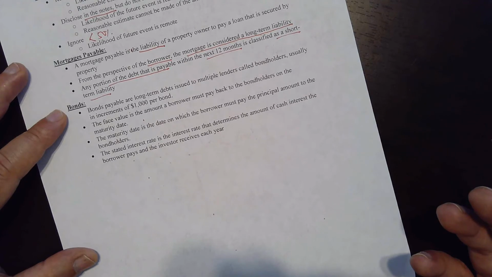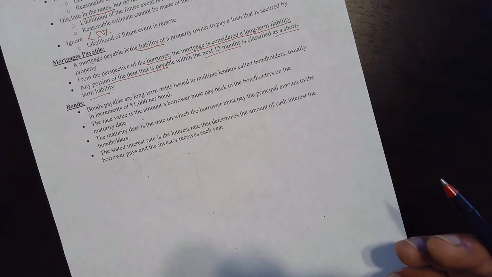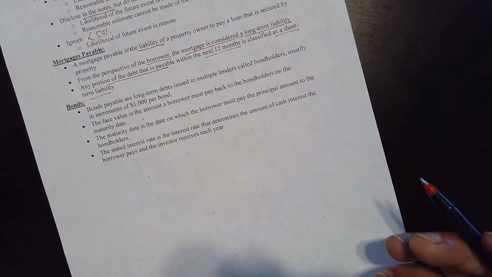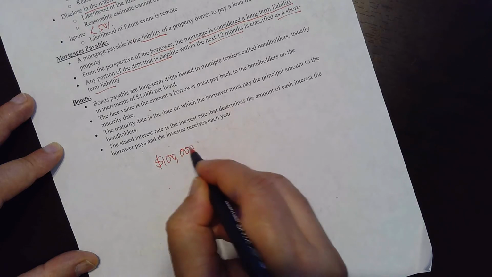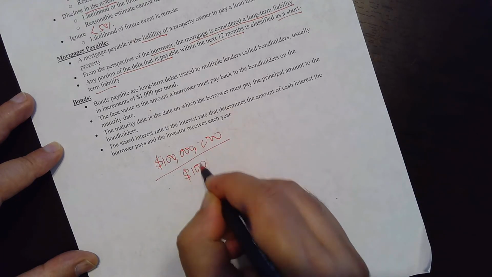What are bonds? Bonds are a way of borrowing a large amount of cash. For example, $100,000 or $1 million is not a big deal. A bank can lend to one business. But when we are talking about $10 million, $50 million, $100 million, they take that $100 million and divide it into $1,000 pieces.